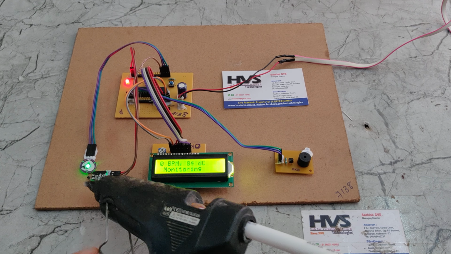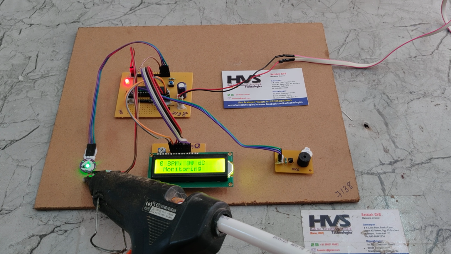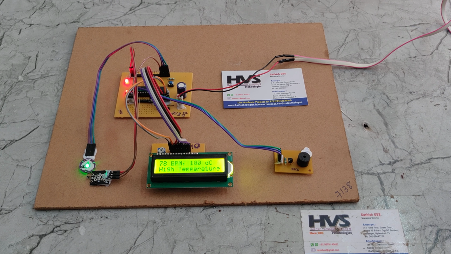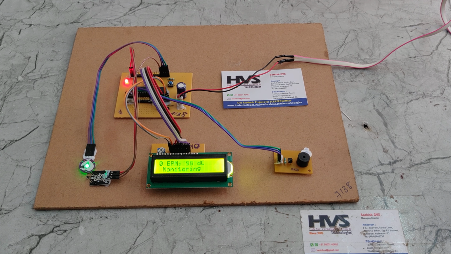And coming to the temperature, we're just increasing the temperature. So when it crosses 100 degrees Fahrenheit, then the system will provide us the audible alerts through the buzzer directly.